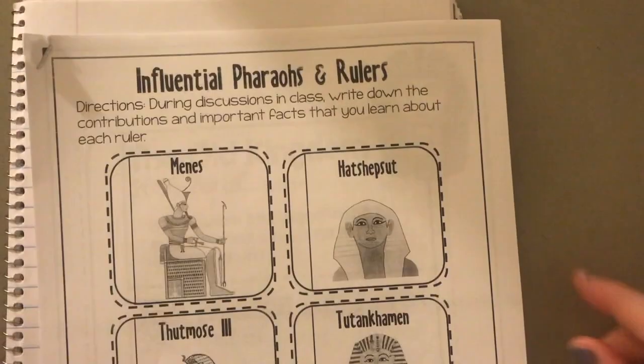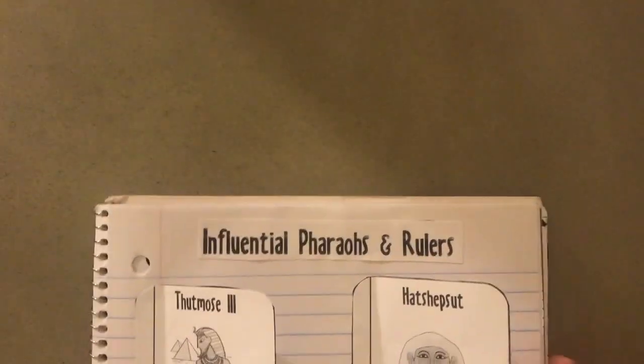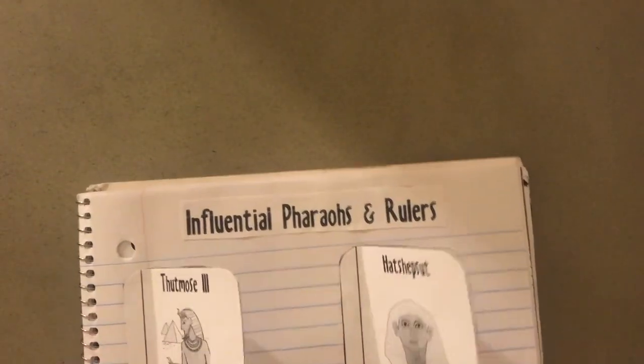For page 5, we need our influential leaders. These are all flaps, so every single one of them needs to be able to be written underneath. This is what it should look like when it is all nice and placed for you.